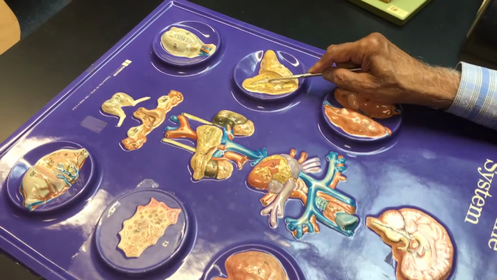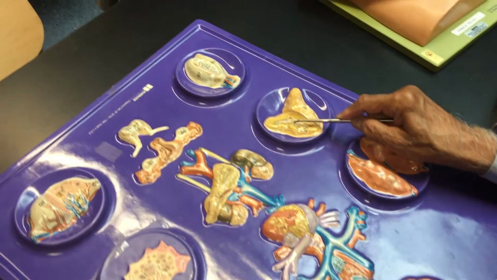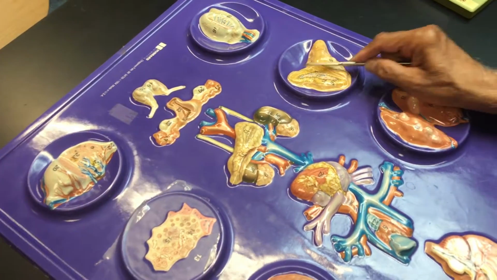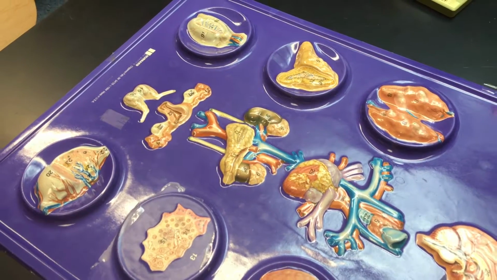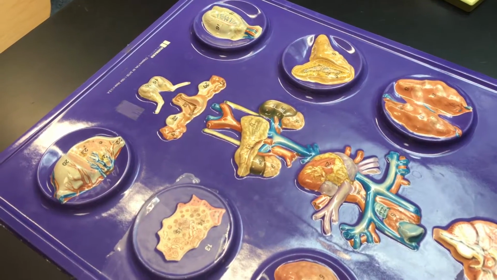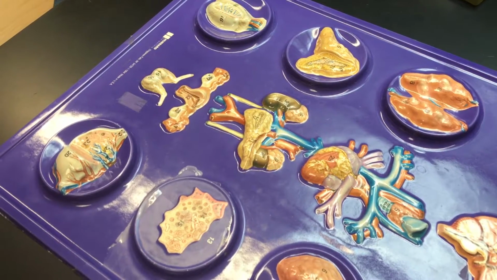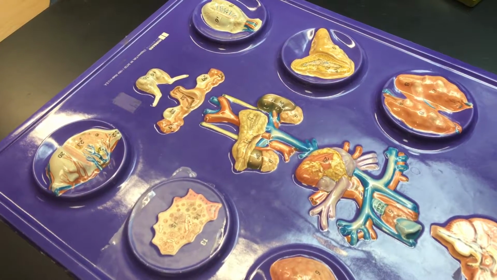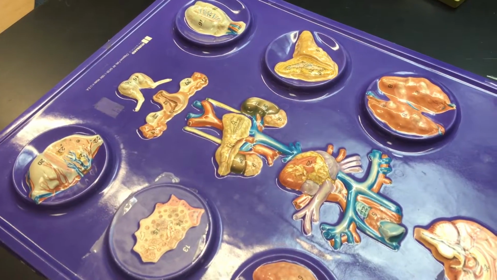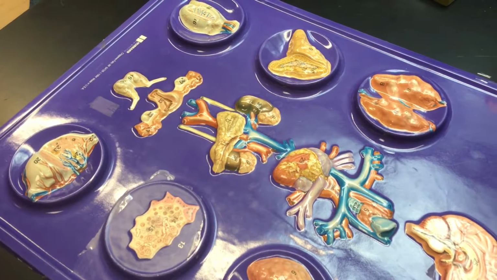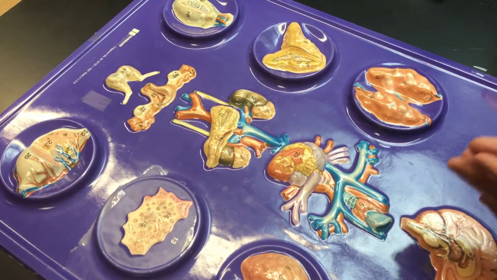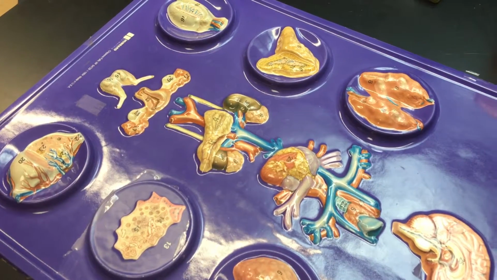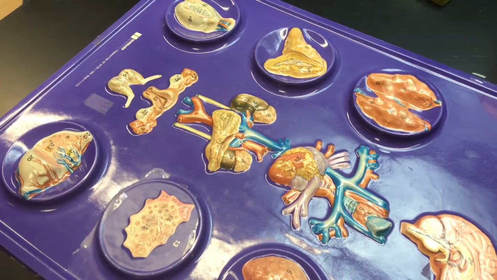Chromaffin cells secrete what? Epinephrine and norepinephrine. And for the adrenal cortex, you can say adrenocorticoids, meaning those are all steroid hormones. The zona glomerulosa, zona fasciculata, zona reticularis all secrete different types of steroid hormones.